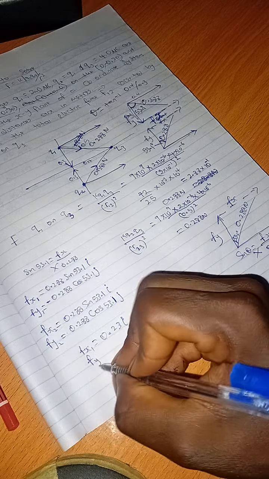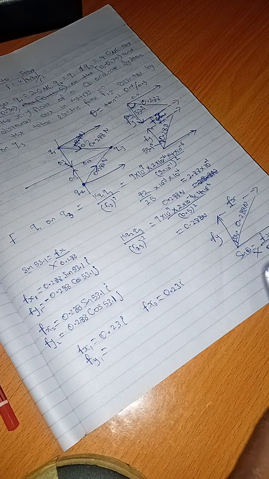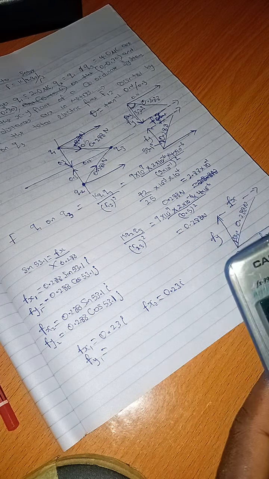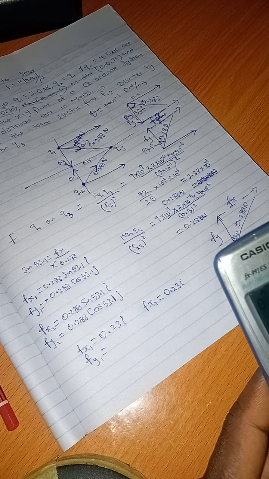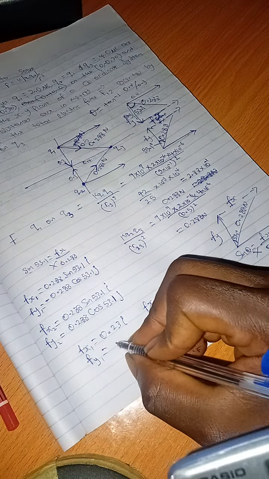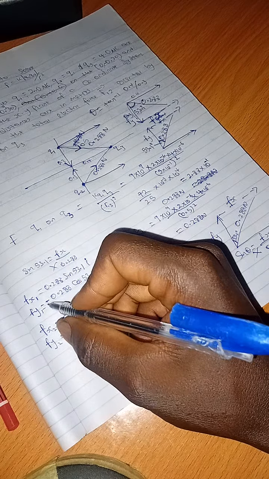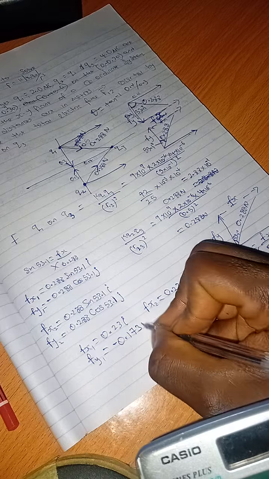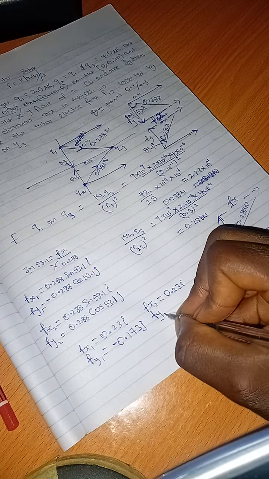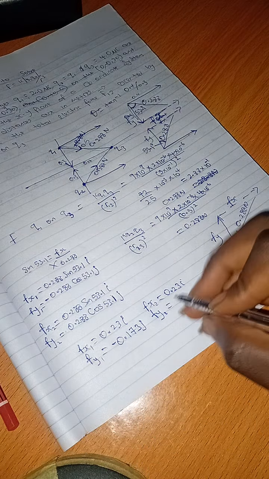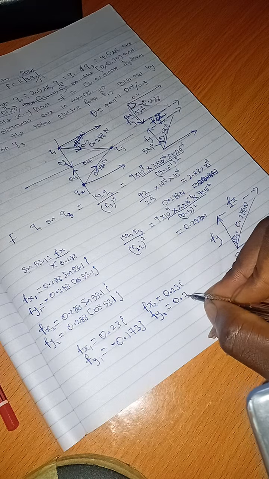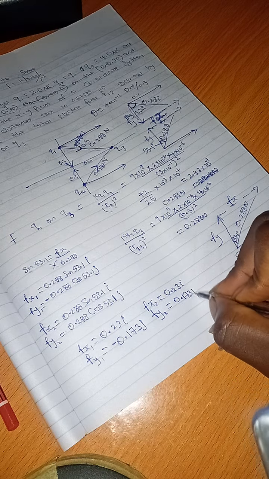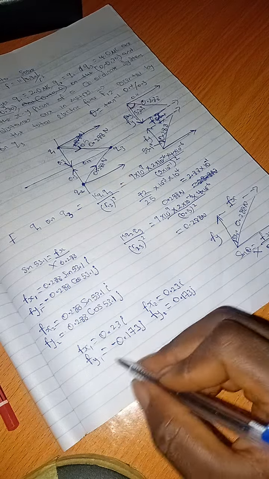Now Fy1, if you do this one, 0.288 cos 53.1 is going to give us minus, because that one is coming to the negative axis, minus 0.173 j. Fy2 will give us 0.173 j. Now add all the i together and add all the j together.